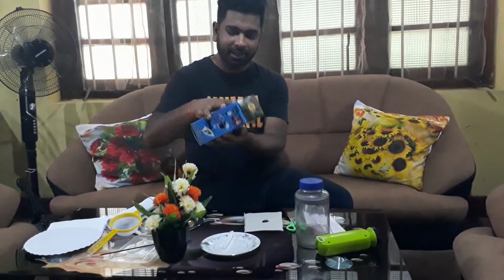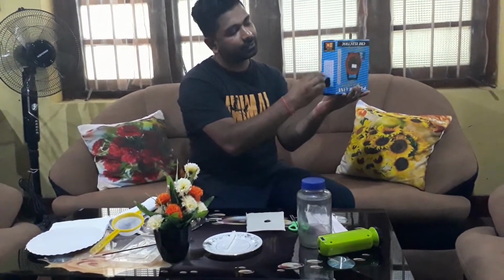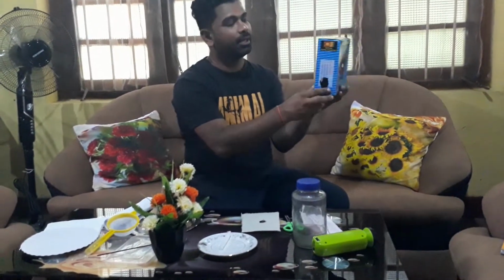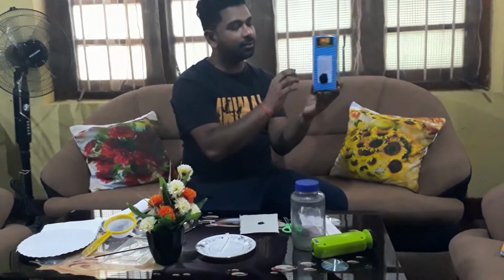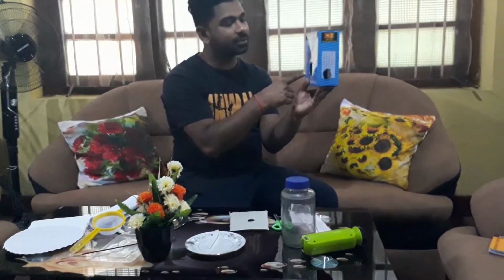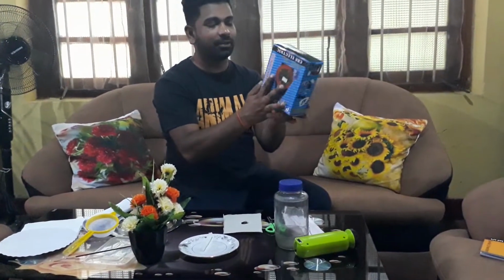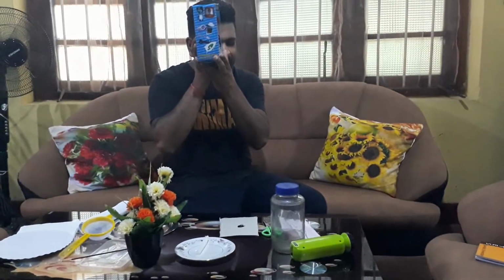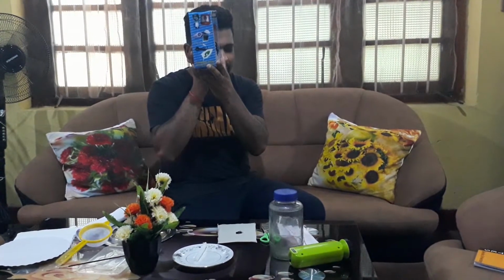Now you can see there is a hole, and this side also another hole. I kept the matchstick box inside and I use it to see. Now I see using this hole.